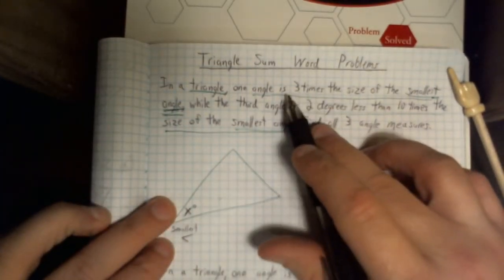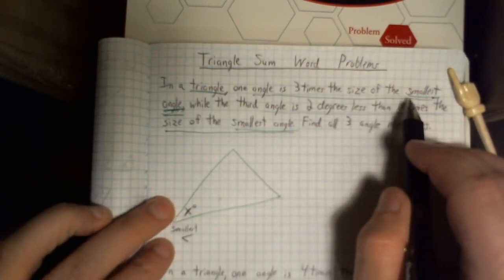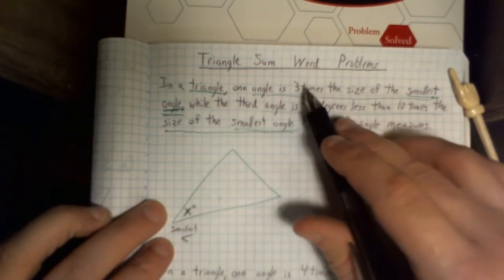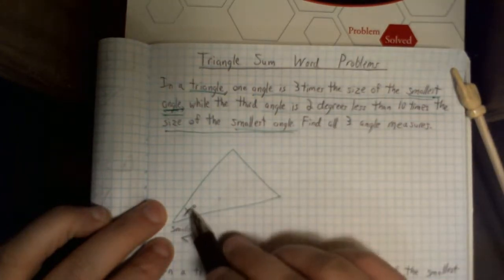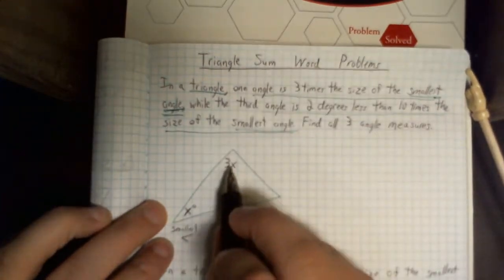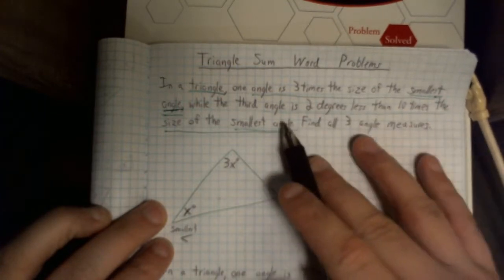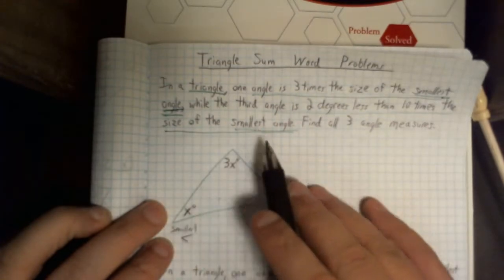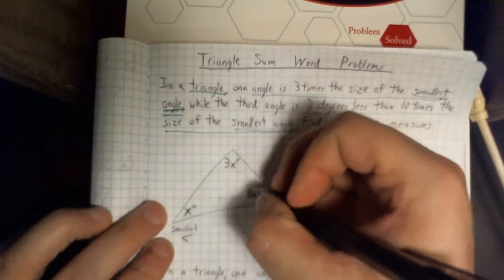Going back to our info, it says that one angle is 3 times the size of the smallest. Well, 3 times is literally multiplication. So how do I show something being 3 times the smallest? I just multiply the smallest by 3. In other words, 3x degrees. And again, we see something very similar. This one says, while the third angle is 2 degrees less than 10 times the size of the smallest. Well, 10 times the smallest would be 10x.